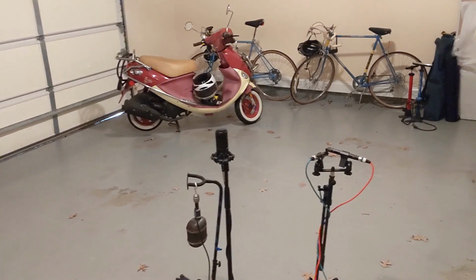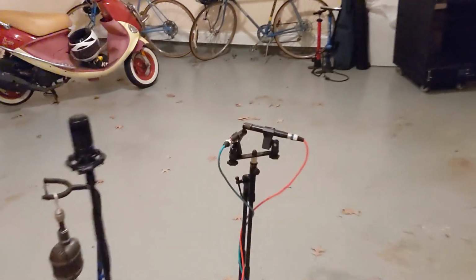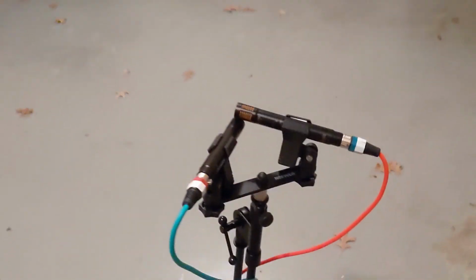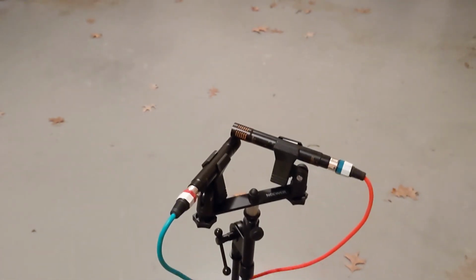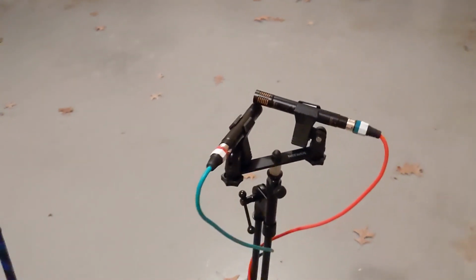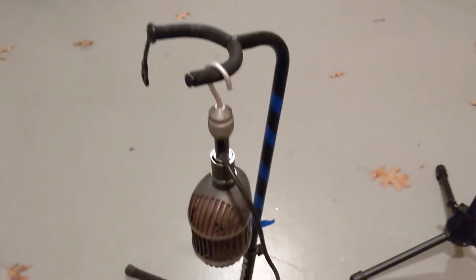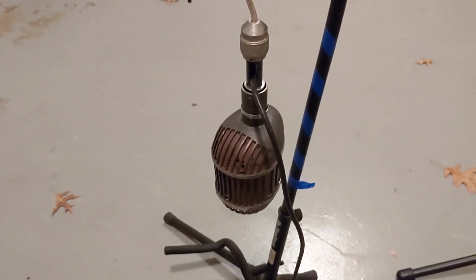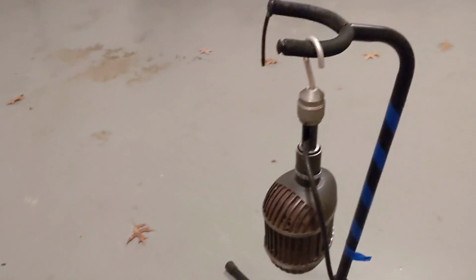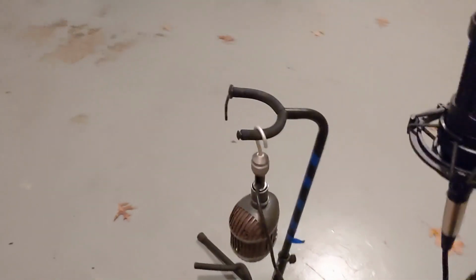I use 3 different mic setups. The first one is this stereo XY pair of Audix pencil condensers. I also used this Audio-Technica cardioid condenser microphone and this vintage Alltech ribbon microphone. They all 3 sound different and are pointed at different places in the garage to get different reflections.